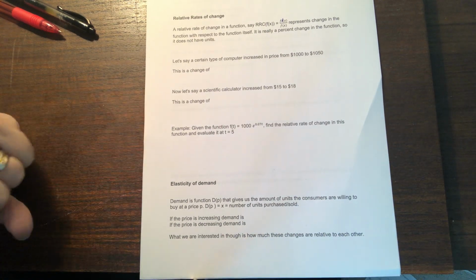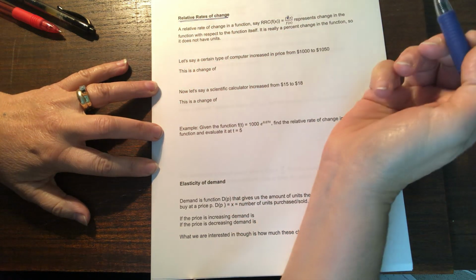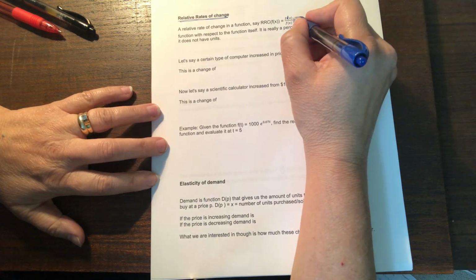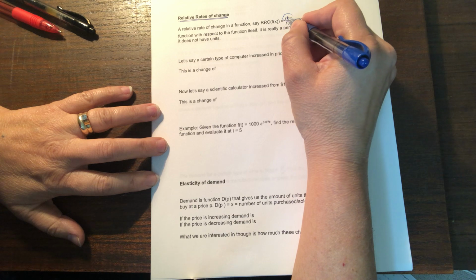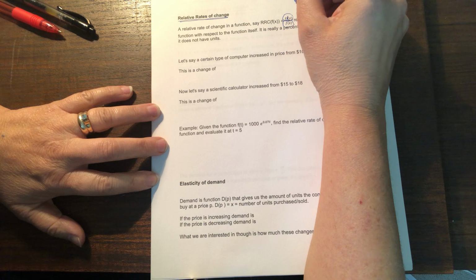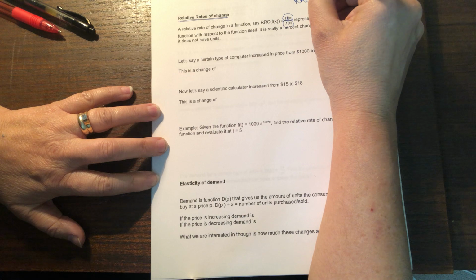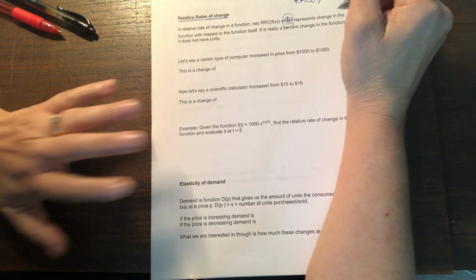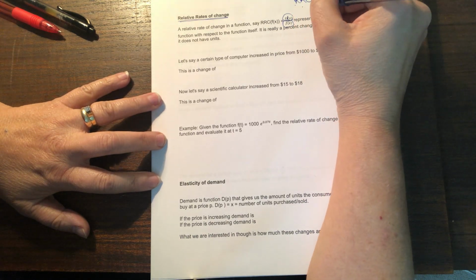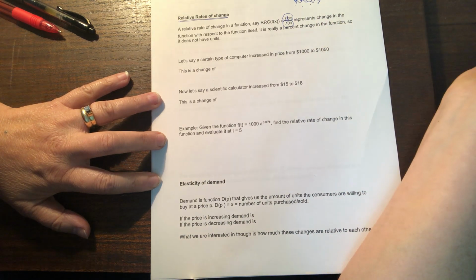Well, to talk about that, let's talk first of all about what a relative rate of change is. A relative rate of change is really simply the ratio between the rate of change of a function with respect to the function itself. I called it RRC just to make it faster to write. In your textbook as well, it's not an official name for it, but that's what I'm calling it.